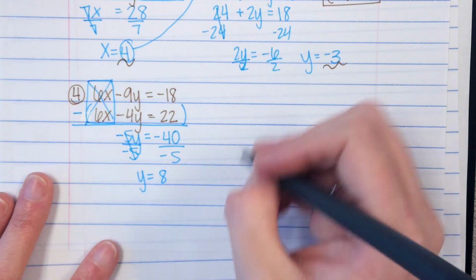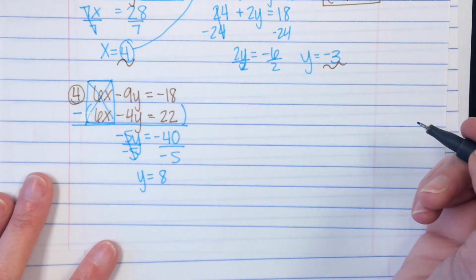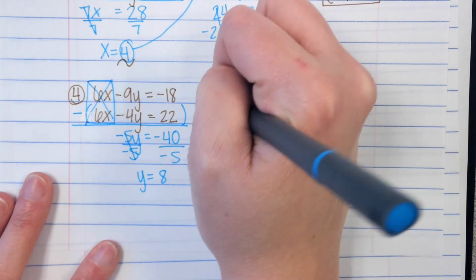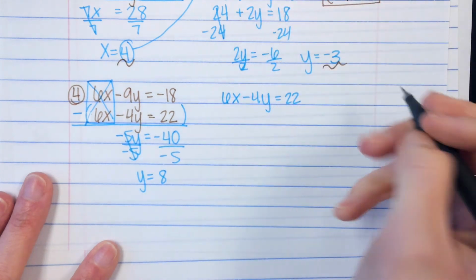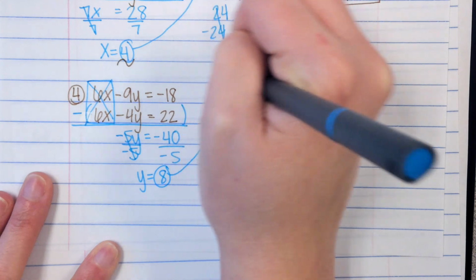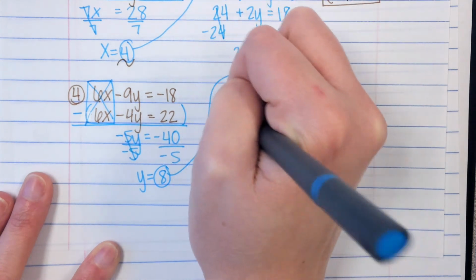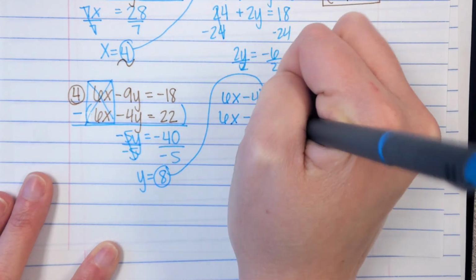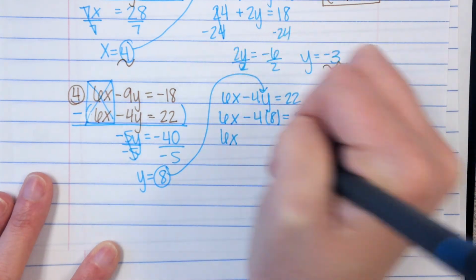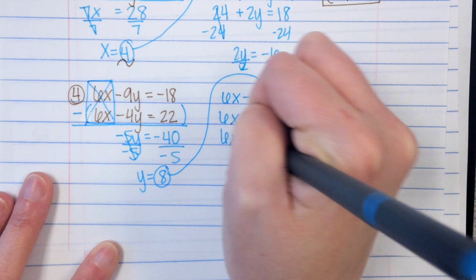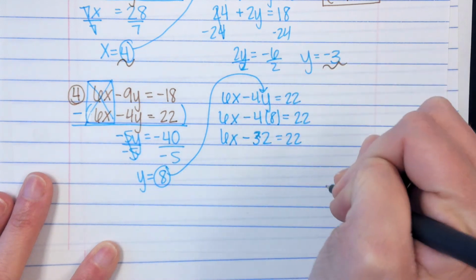Now choose one of your equations. You can pick whichever one you want to. I'm going to choose the bottom just to mix things up. So 8 goes in for y. So 6x minus 4 times 8 equals 22. So 6x minus 32 equals 22.